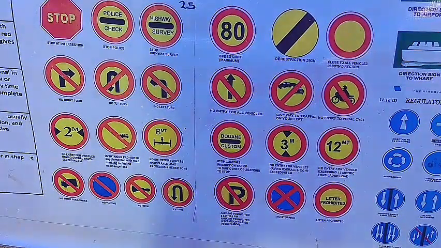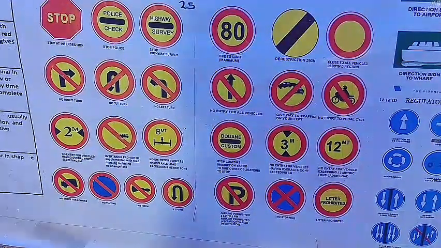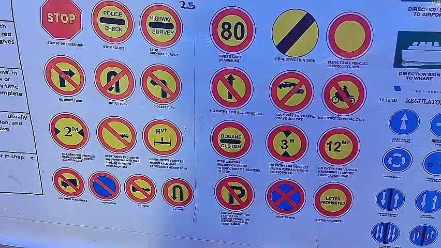The other sign, which is 8MT, that's a no entry for vehicle having axle heavier than 8 metric ton. So 8 metric ton. If your back axle is heavier than 8 metric ton, then something is wrong somewhere.